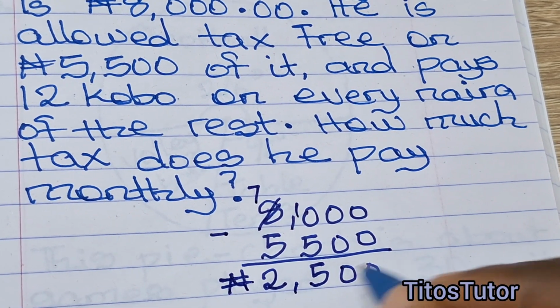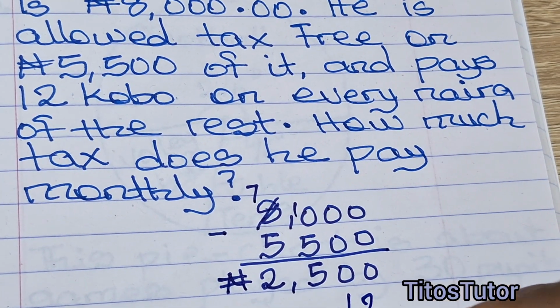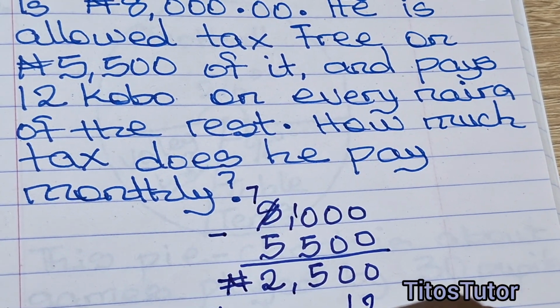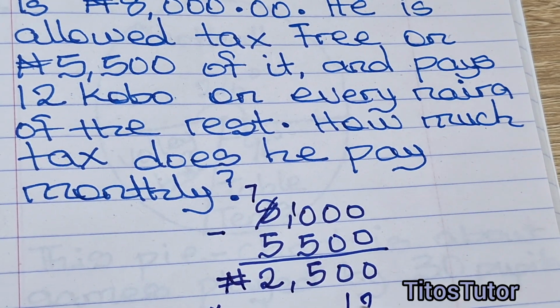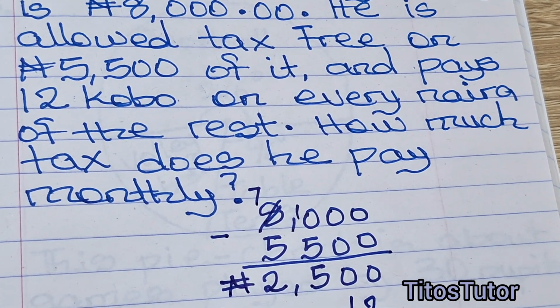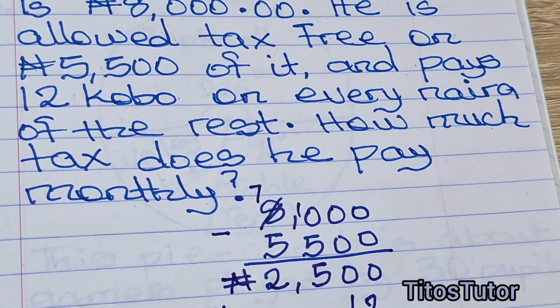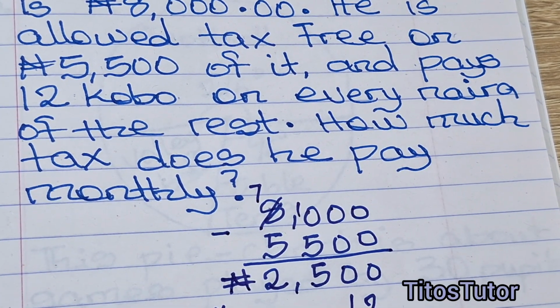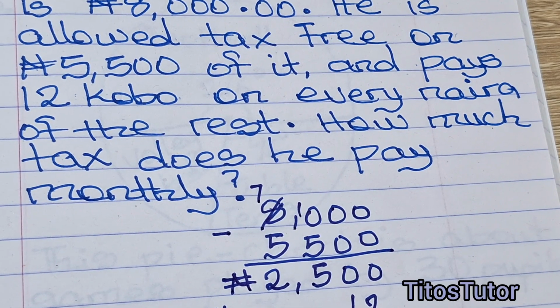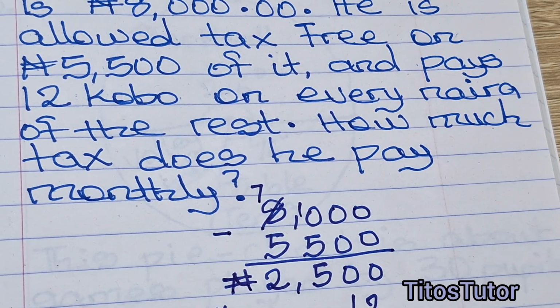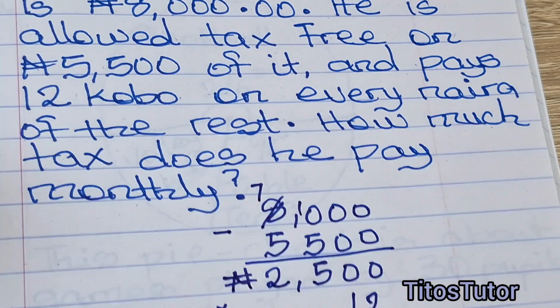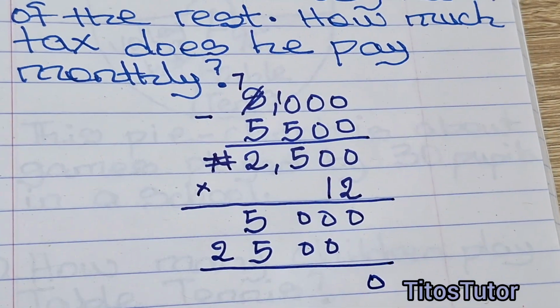But for every naira, he does what? He pays 12 kobo. So let me find how many kobo are here. So I have 2,500 naira, which is in kobo. Okay, so this is my long multiplication.